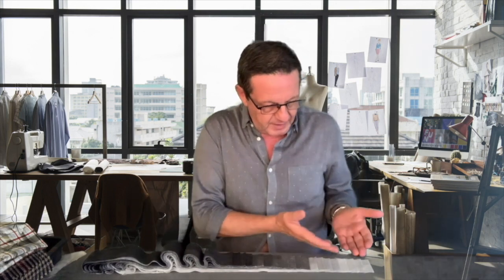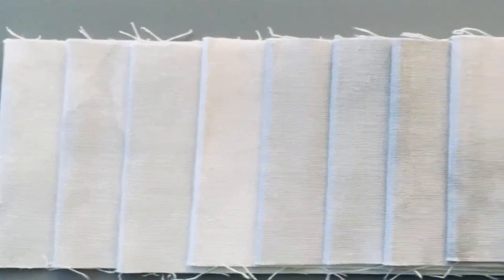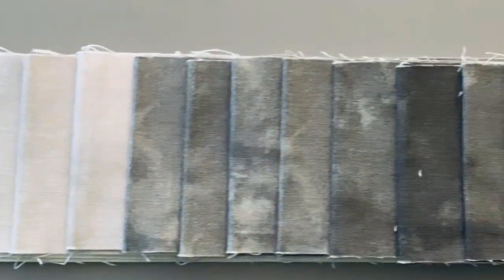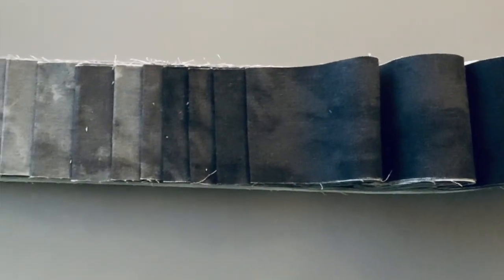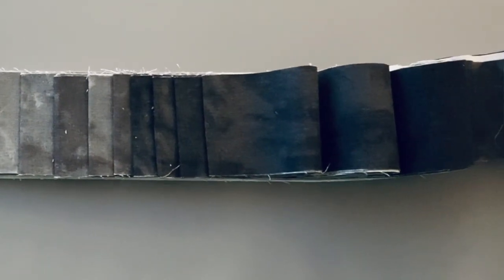Start paying attention to all different shades of any particular color. It doesn't really matter what color. If it's red, yellow, pink, purple, gray, right? Look at these shades of gray right here that I found, right? Look, it goes from very light to very dark and into black almost.